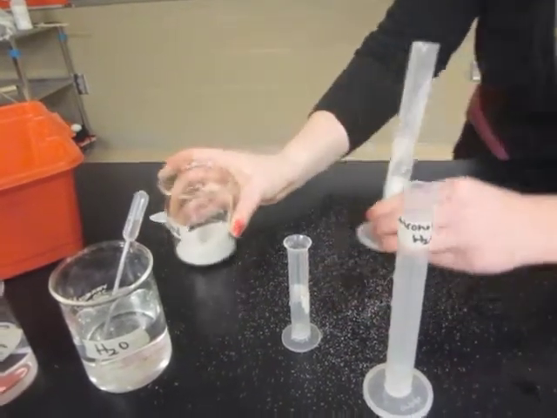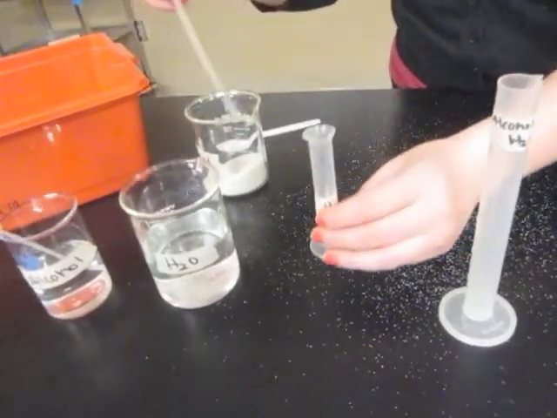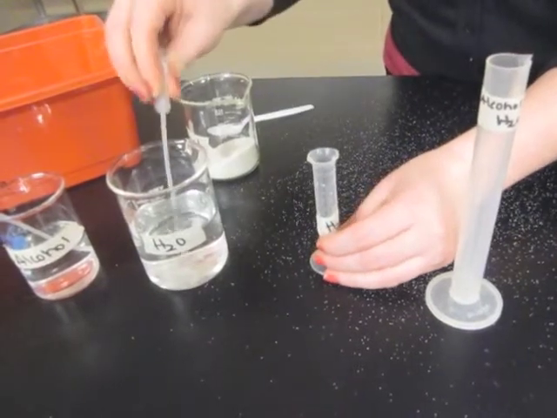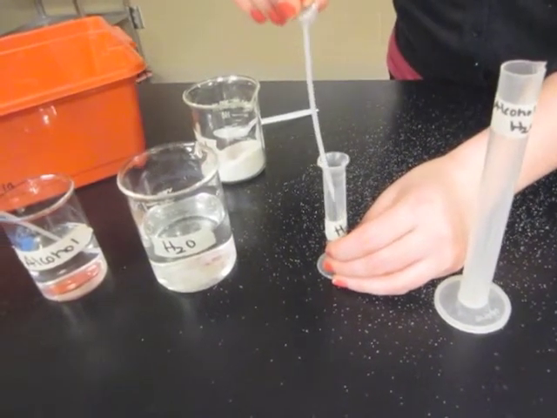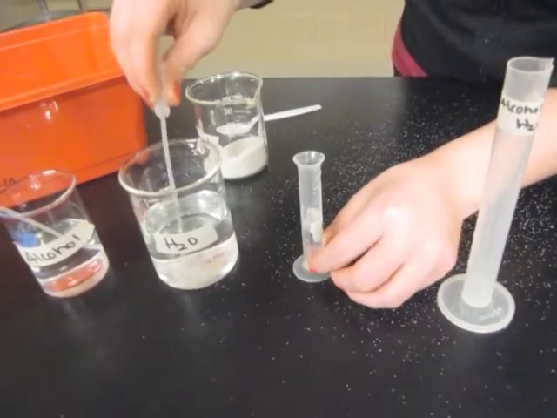There we go. Alright, the next thing you want to do is fill your water graduated cylinder with 10 milliliters of water. You want to use the pipette when necessary because you don't want to spill water everywhere or whatever other chemical could be in your beaker.